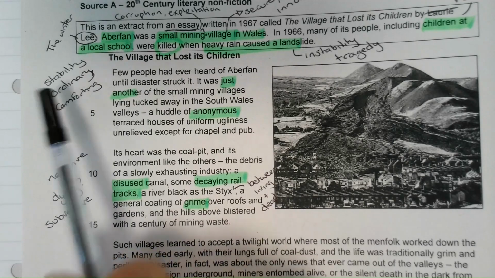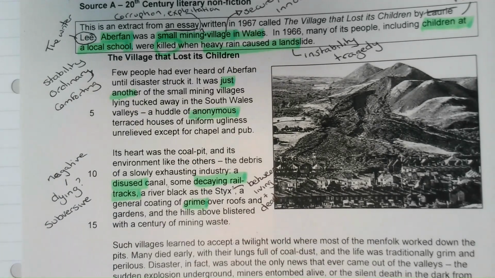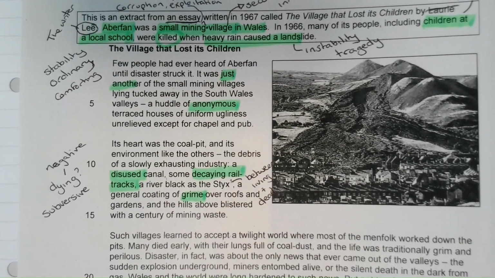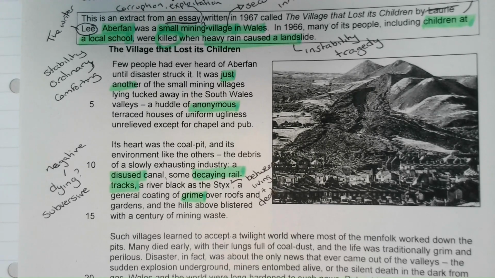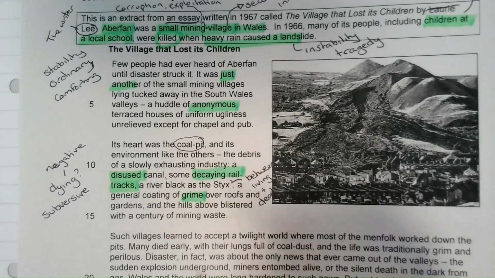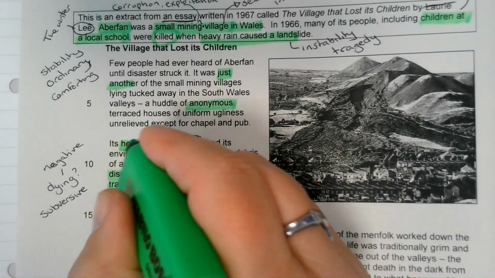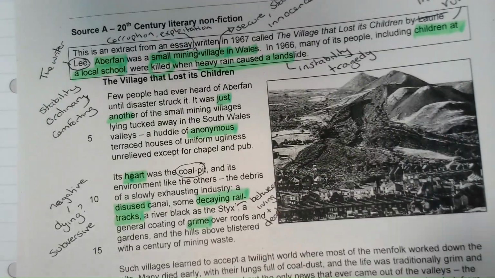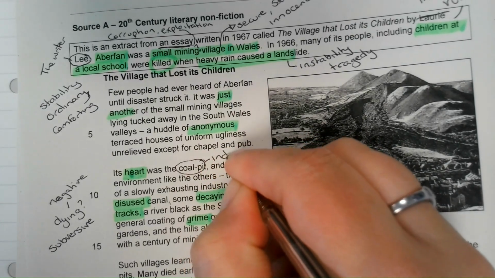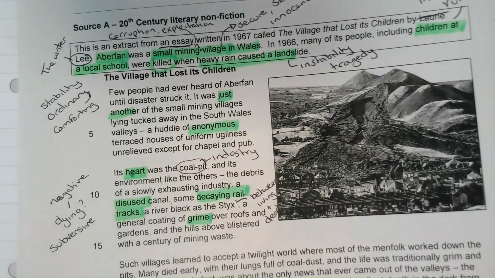Because it doesn't sound stable, it doesn't sound comforting, it doesn't seem innocent. Perhaps this is what the corruption of the coal pit does. This idea of a heart as well.